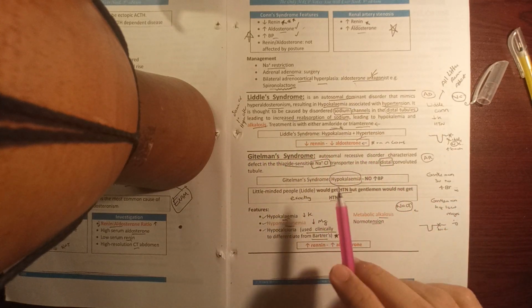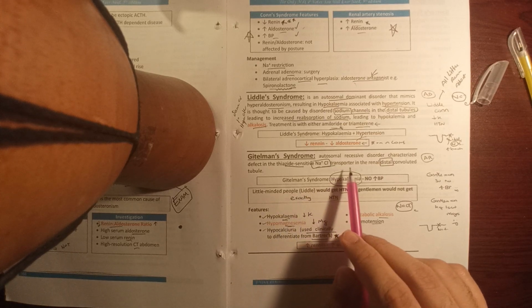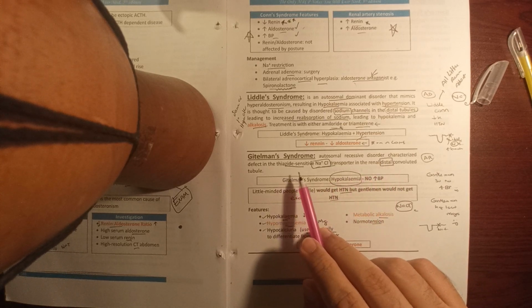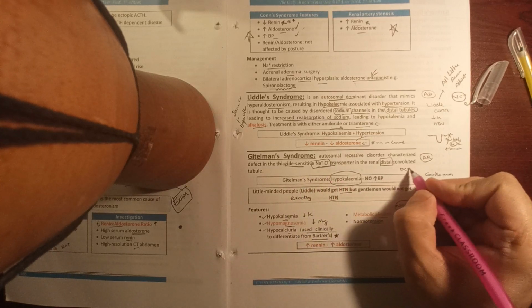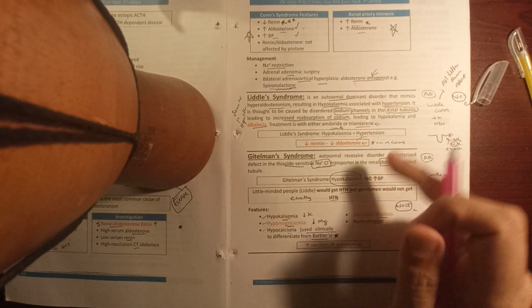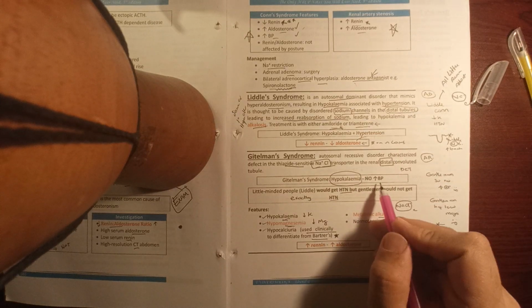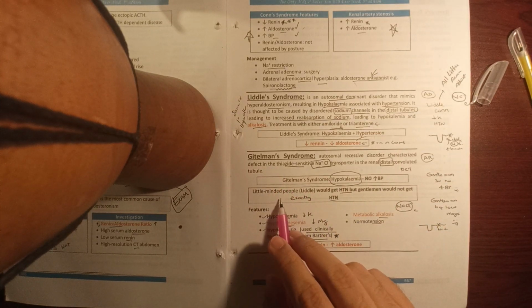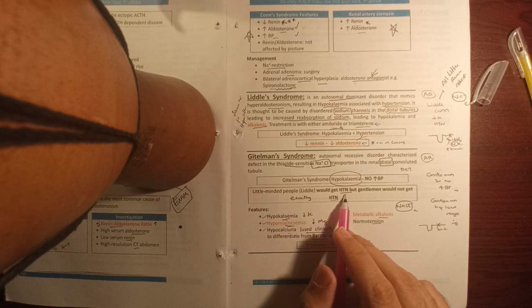Okay, next is Gitelman syndrome. It's an autosomal recessive disorder characterized by a defect in the thiazide-sensitive sodium chloride transporter in the renal DCT. So it's the sodium chloride transporter. Also Gitelman: hypokalemia, but no high blood pressure. Since he's a gentleman, there's no hypertension; Liddle would get hypertension here, but Gitelman would not.